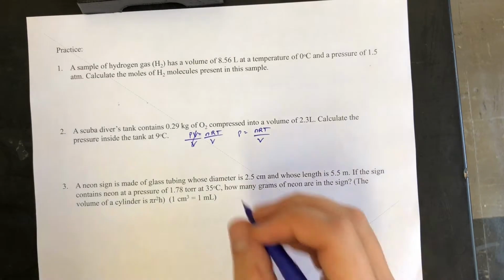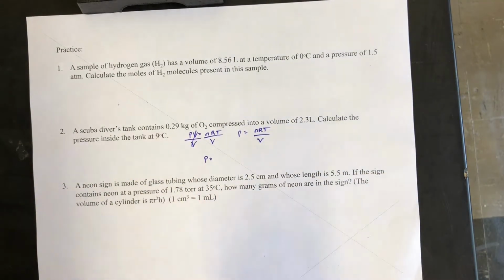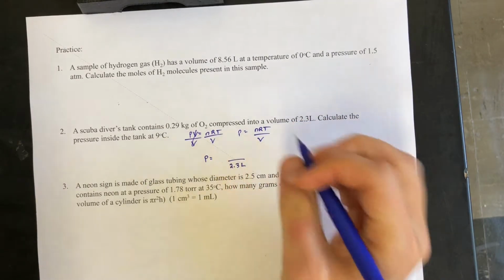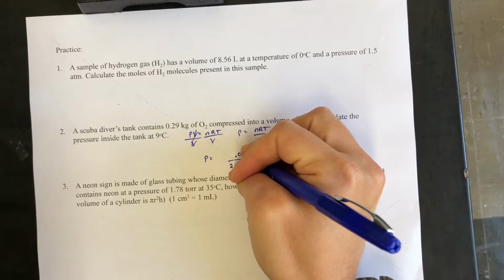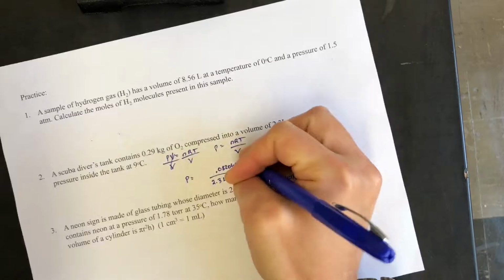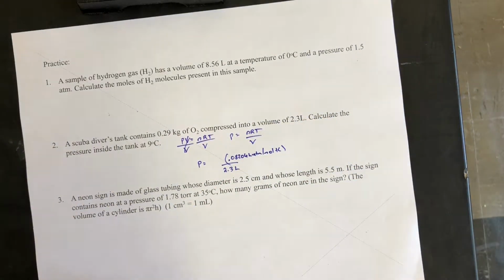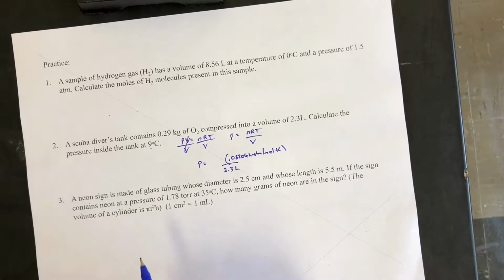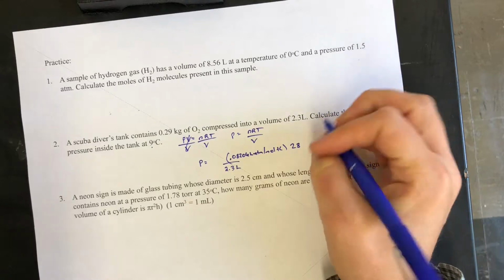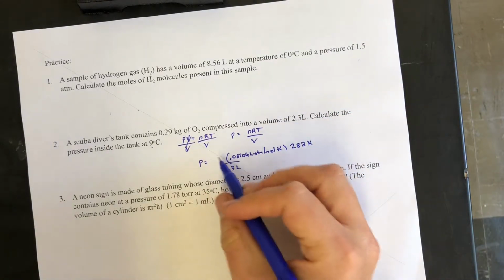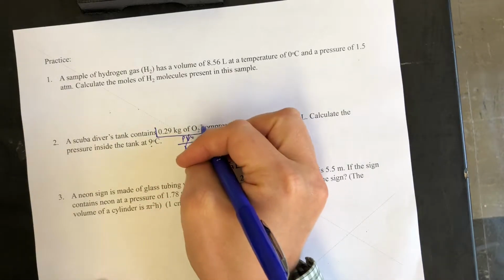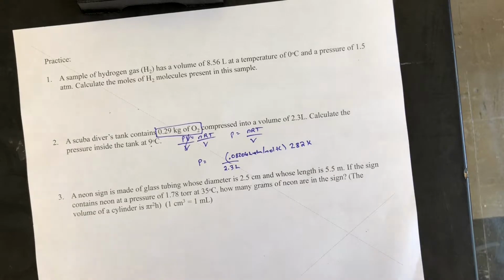So now we want to start substituting in. We're solving for pressure. We know our volume is 2.3 liters. We know R is our constant. And we know 9 degrees Celsius is our temperature, which we need to convert to Kelvin, which would be 282 K. The number we don't know is moles, but we do have information that we can use to get to moles.